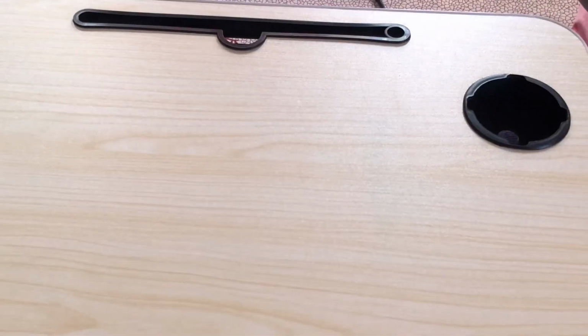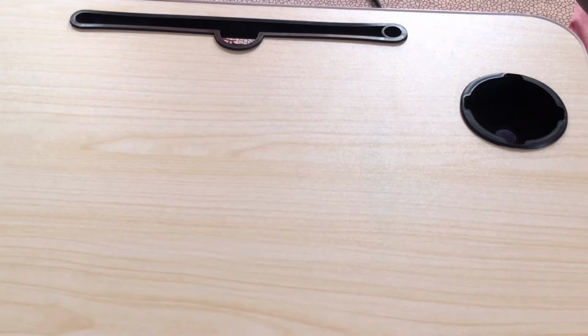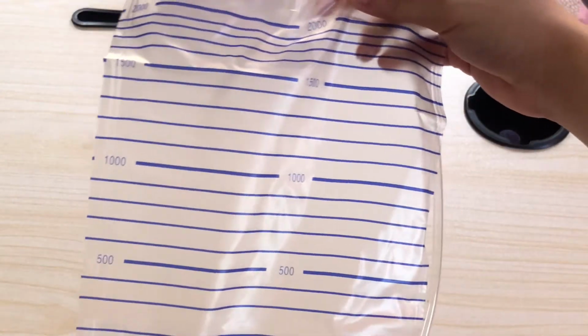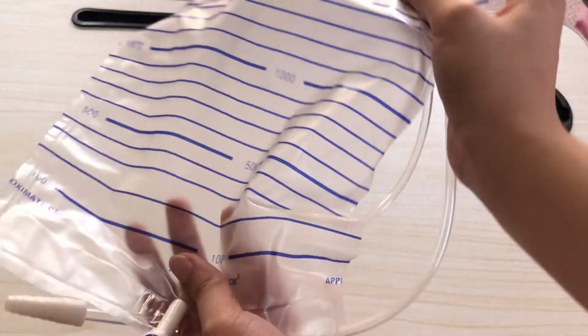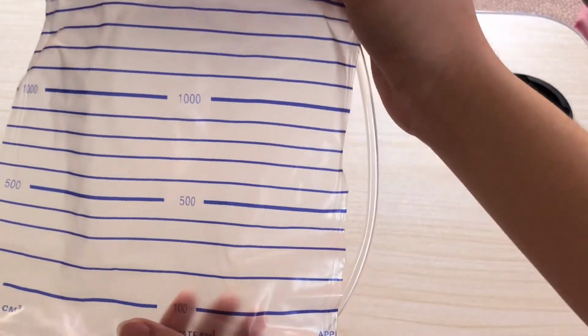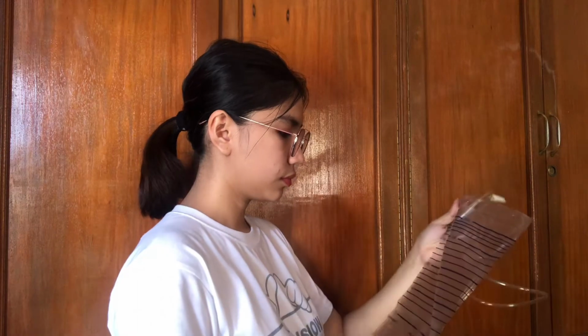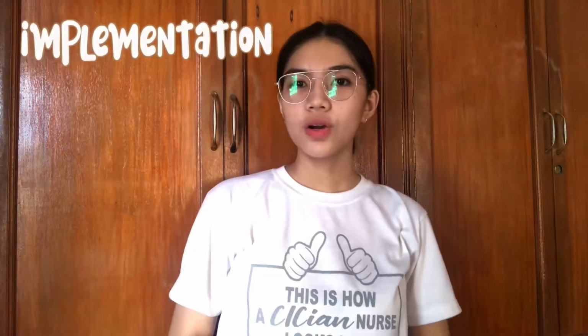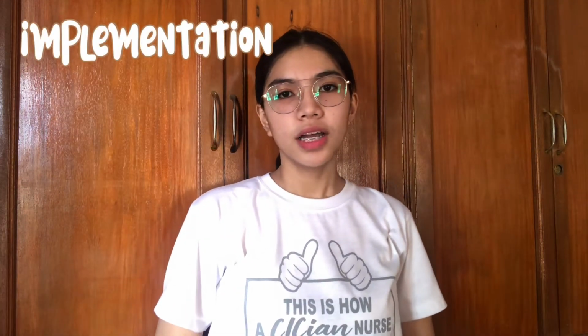We will now obtain the correct solution container. First is to read the label of the new container, then verify that you have the correct solution, correct client, correct additives if any, and correct dose, number of bags or total volume ordered. So now let's proceed to implementation or procedure.